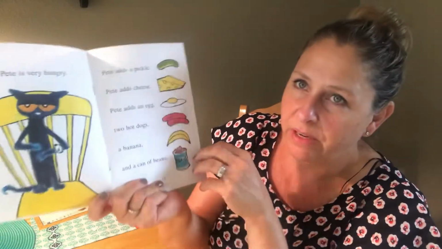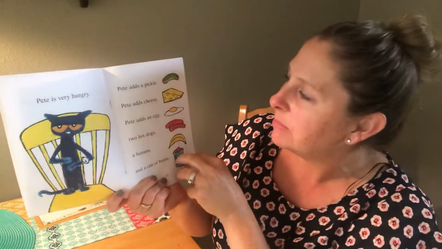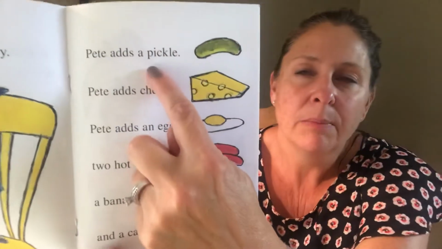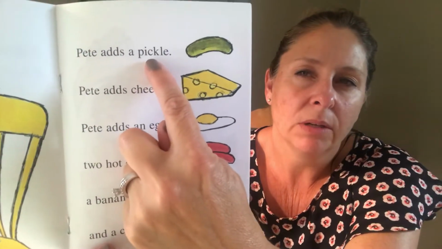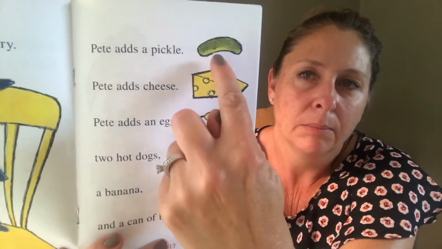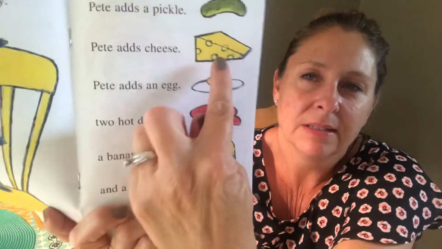That looks like a lot of food to me, but Pete doesn't think it's enough. Pete is getting very hungry. See him rubbing his tummy? His tummy is growling. It's saying it's time to eat. So Pete adds, can you see that P word right there? What do you think that word right there says? Pete adds a pickle.